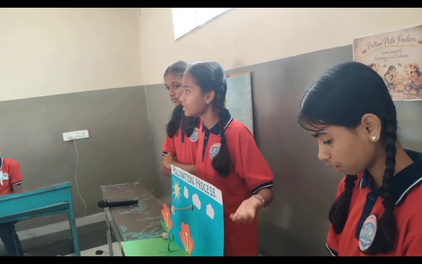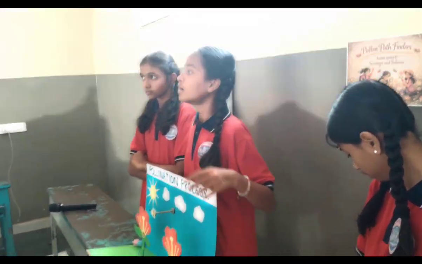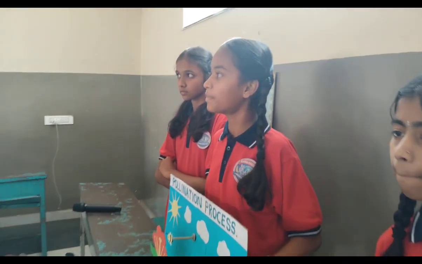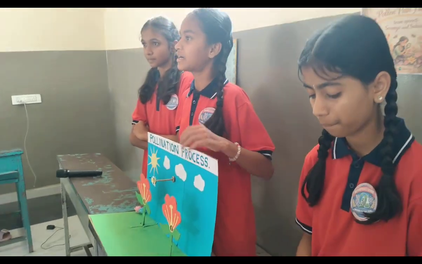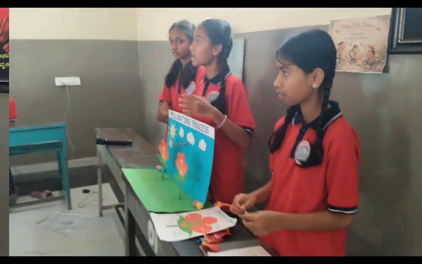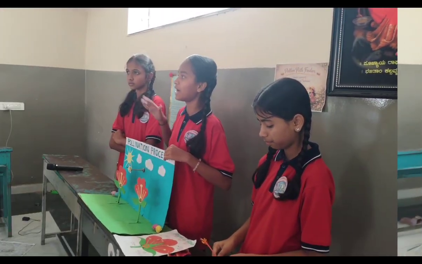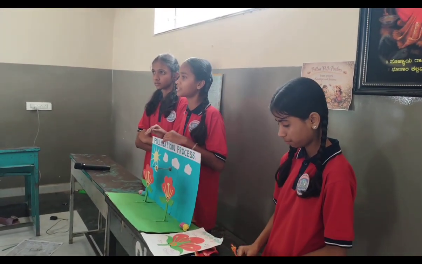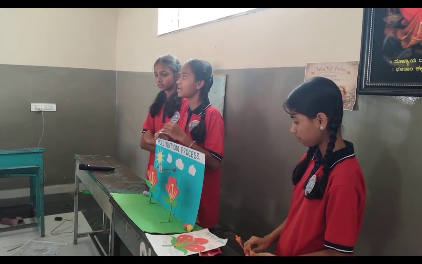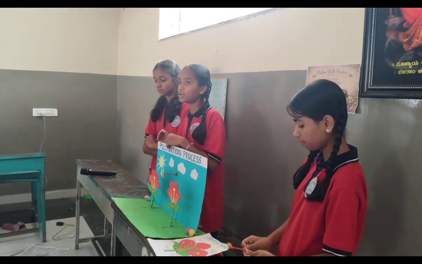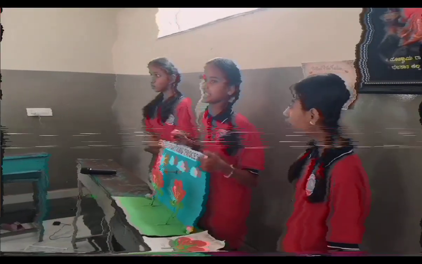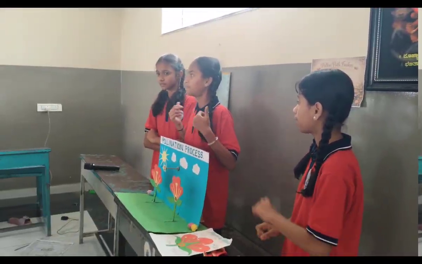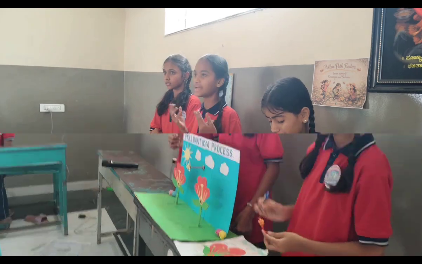There are so many agents of pollination. There are two types of agents of pollination: abiotic pollinators and biotic pollinators. Abiotic pollinators are those which are not living, which carry pollen from one plant to another plant. Biotic means living things which can help us to transfer pollen from one flower to another flower. Abiotic examples are wind, water, etc. Biotic examples are bee, butterfly, insects, bird, etc.